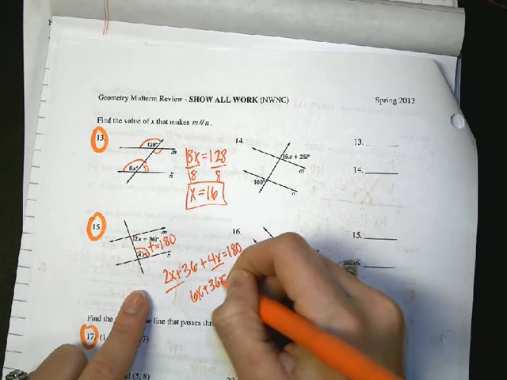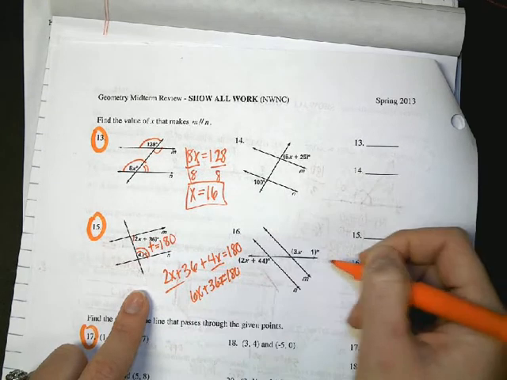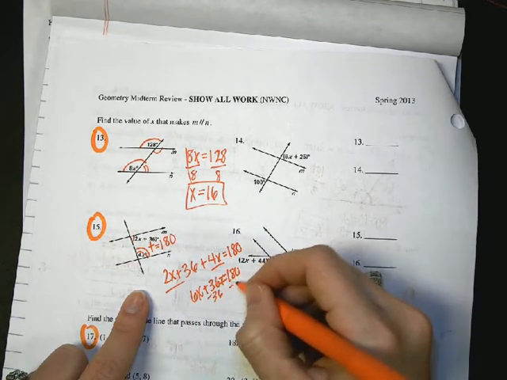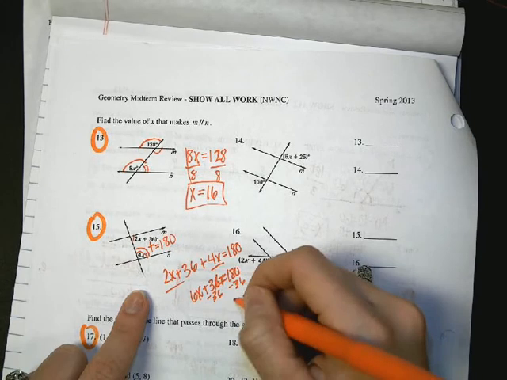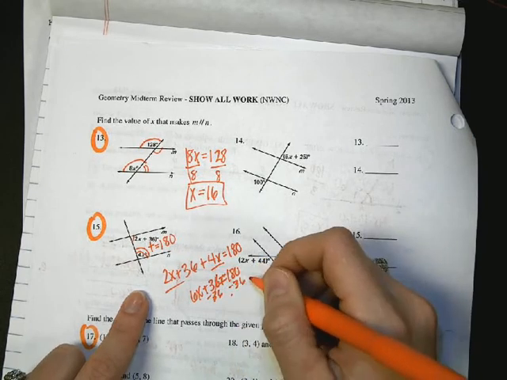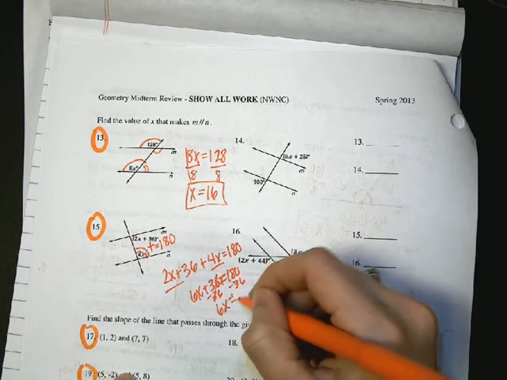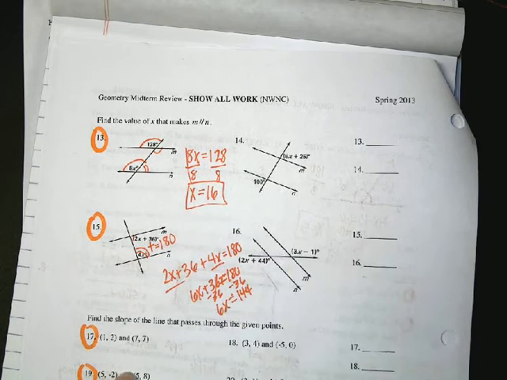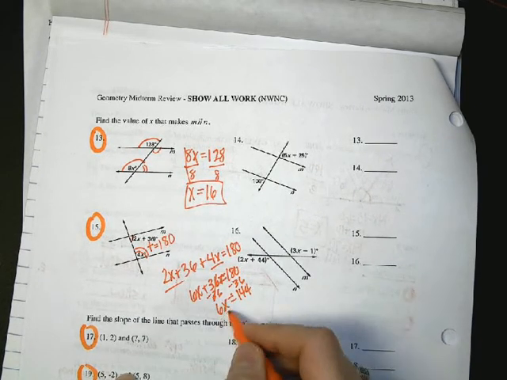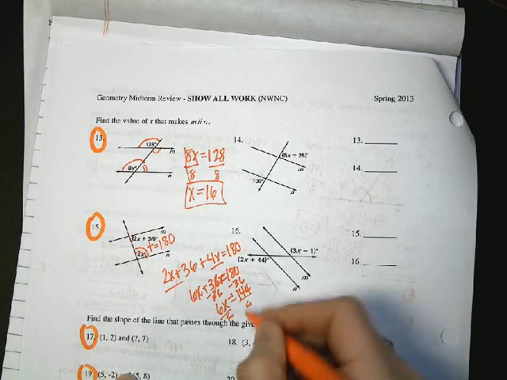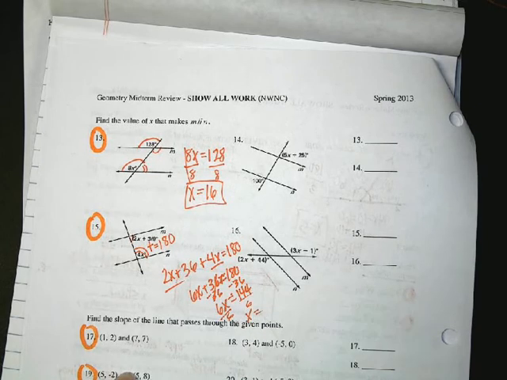Subtract your 36 from both sides. You get 144. 6x equals 144. From there, you would divide by 6, divide by 6. So x is going to equal 144 divided by 6, 24.